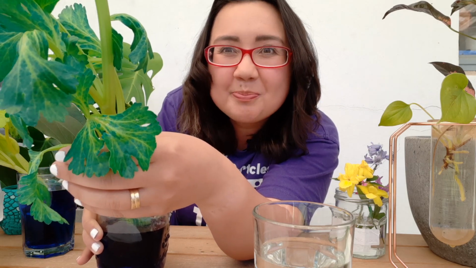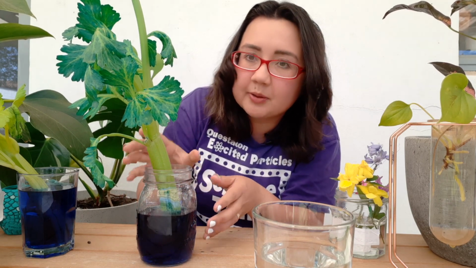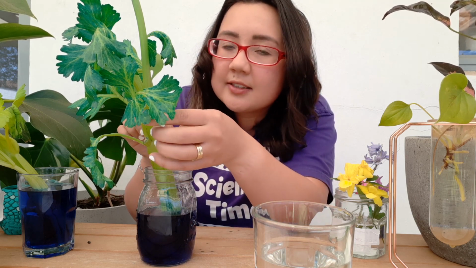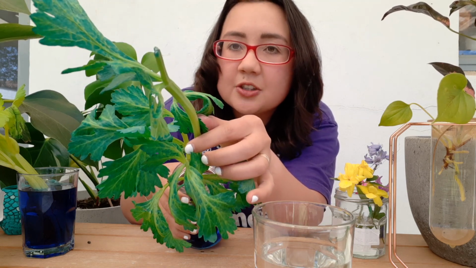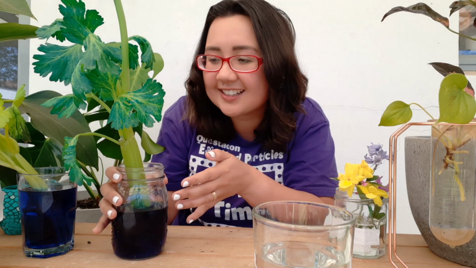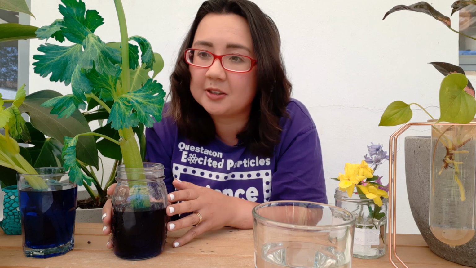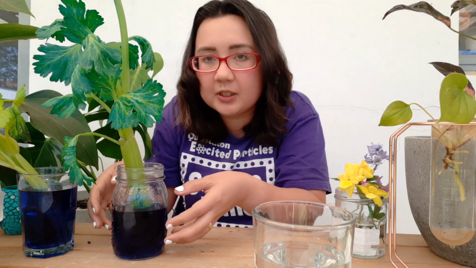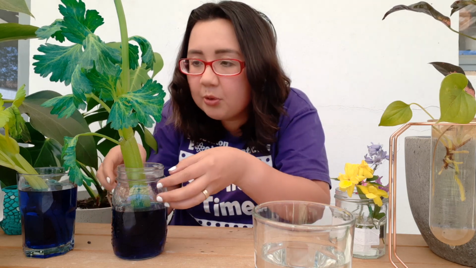The leaves have turned blue. And that's because the xylem tubes in the stalk have sucked the water, the blue water, up to the stem. The stem's the same color, but all the way to the tips of the leaves. And now even the leaves at the very top are a tinge of blue. How amazing is that? And this is another example of capillary action, which is what I showed you with the paper towel. Capillary action is pulling water from down below in the soil, or in our case in the glass, pulling it up so it spreads the tip of the leaves.